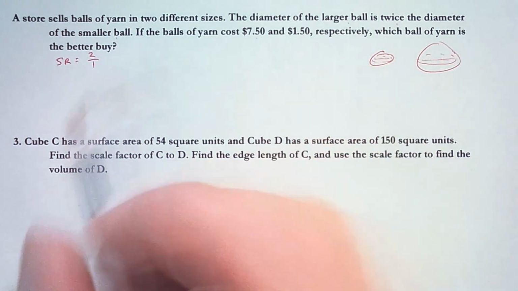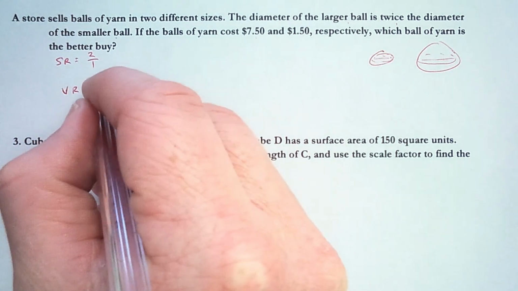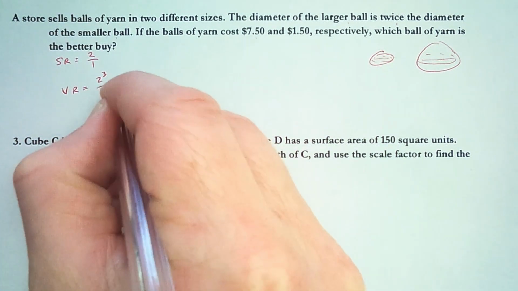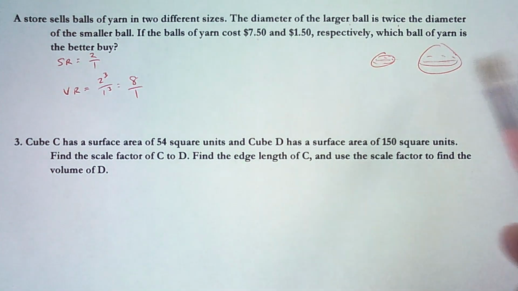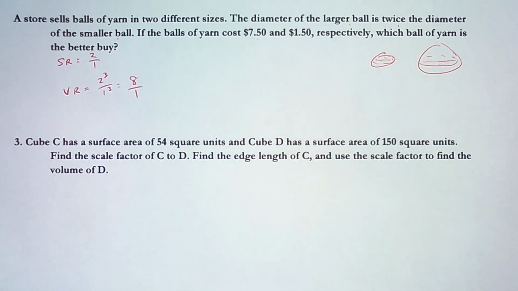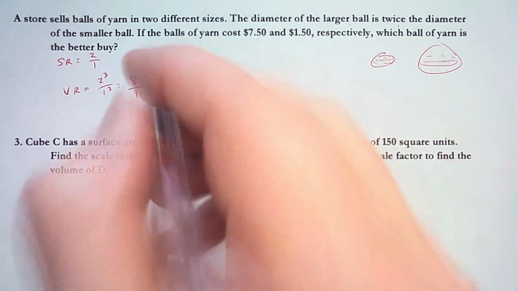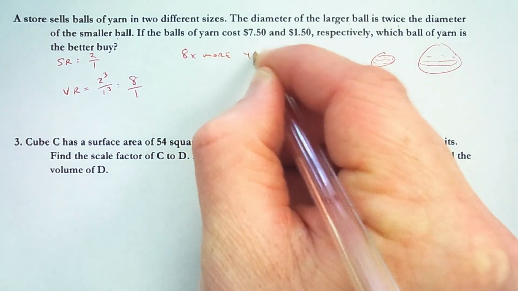But it's the volume of yarn in that ball that counts. So the volume ratio is 2 cubed over 1 cubed, which is 8 over 1, which really tells me that there's about 8 times as much yarn in this larger ball than there is in this smaller ball. So you're getting 8 times the yarn.